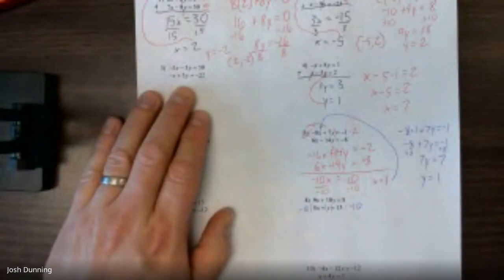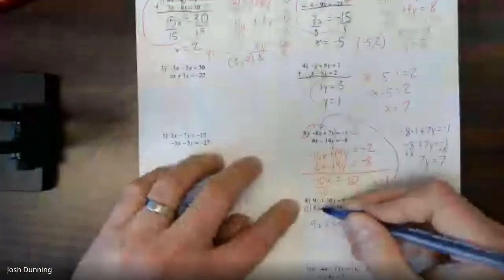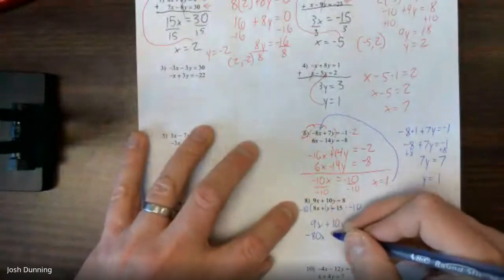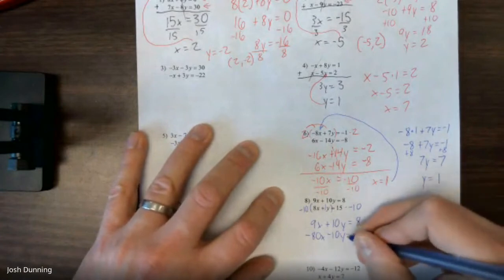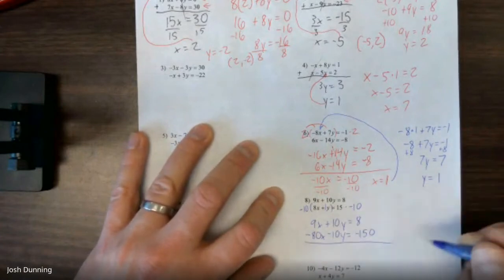But, like I said up here, negative 10. So you got to get the same number, but one positive and one negative. So the easiest thing here, multiply the whole bottom by negative 10. Negative 10 times 8, negative 80. Minus 1 times negative 10, negative 10. Hey, just like I wanted. And that's negative 150.